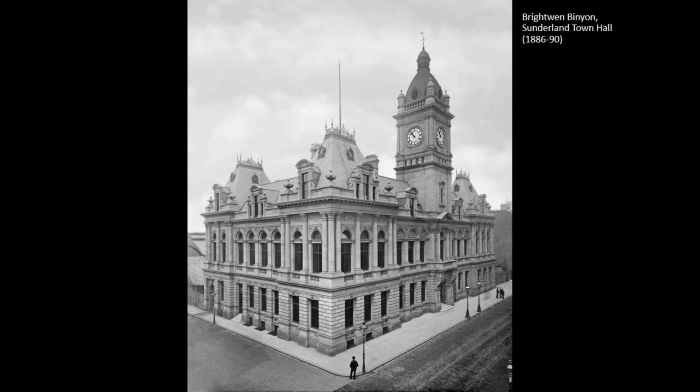The centerpiece was a prominent clock tower. The clock itself was made by the renowned firm of William Potts and Son of Leeds. The bells were supplied by John Wayner.